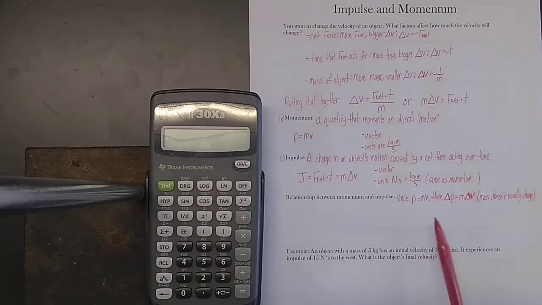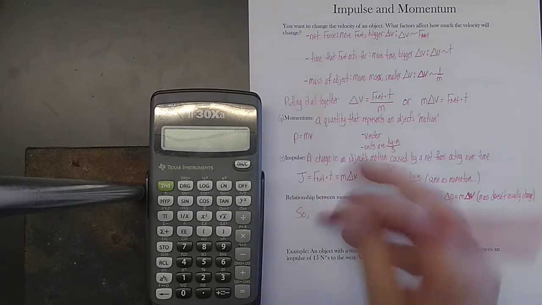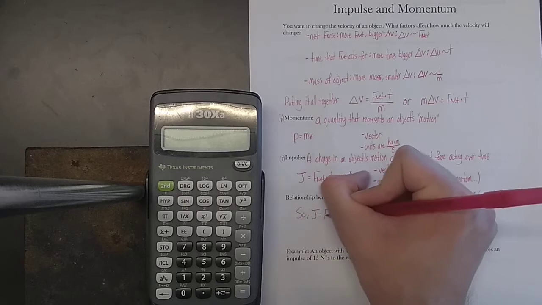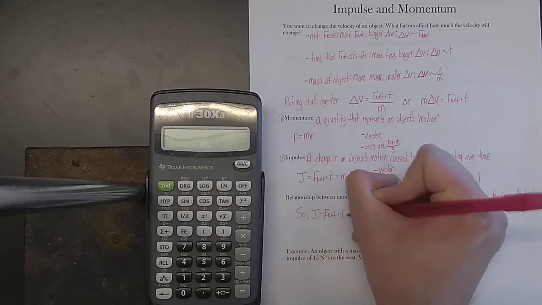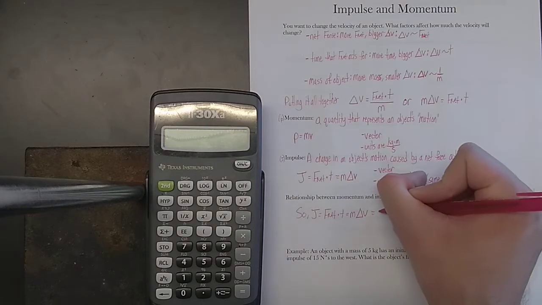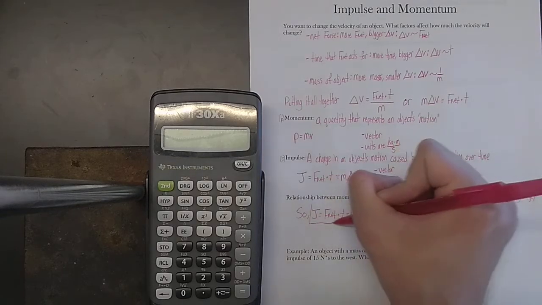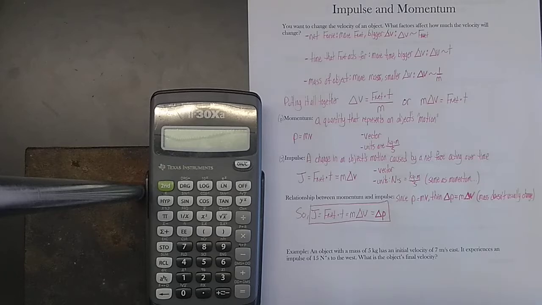So if momentum is m times v, and the change in momentum has got to be m times delta v, look what we can do. We can take that equation from up here, J equals F net times t equals m delta v. We just got done saying that m delta v is the mass times the change in velocity. That's got to be equal to a change in momentum. So what we've done is we've linked what an impulse is to momentum. Impulse and momentum are not the same thing, but instead an impulse is equal to a change in momentum.